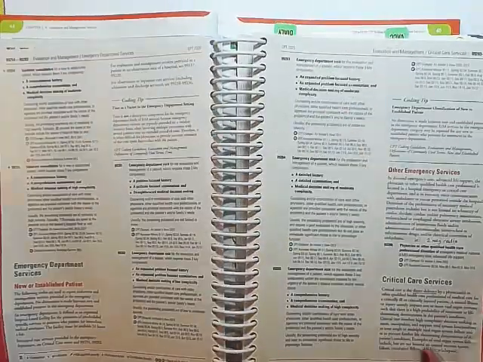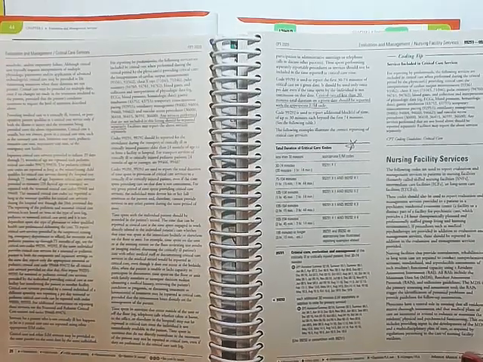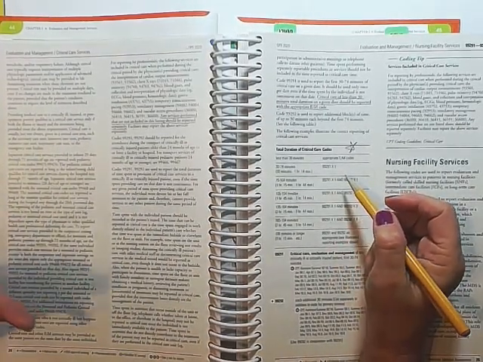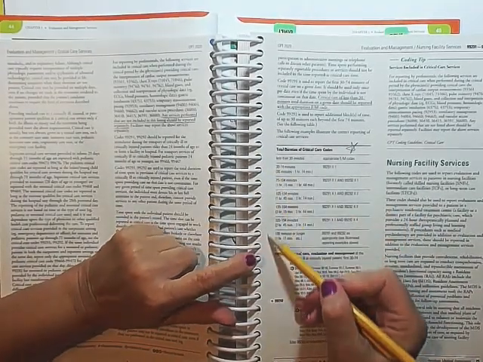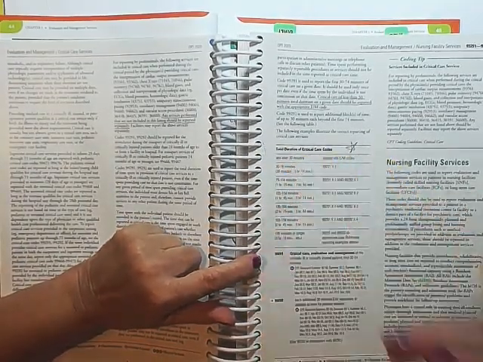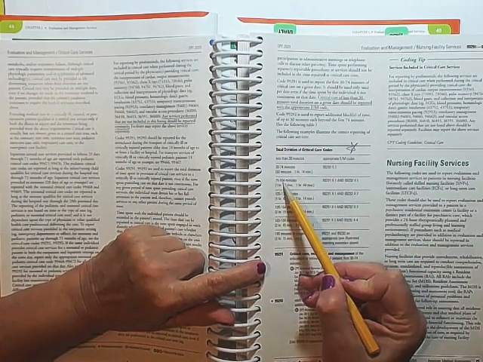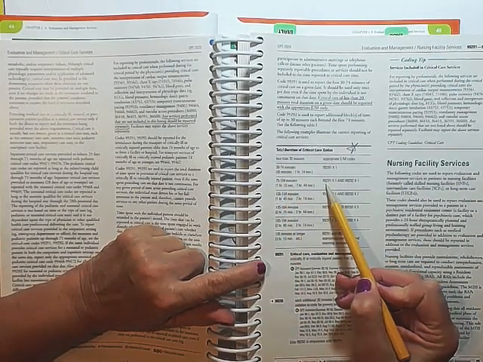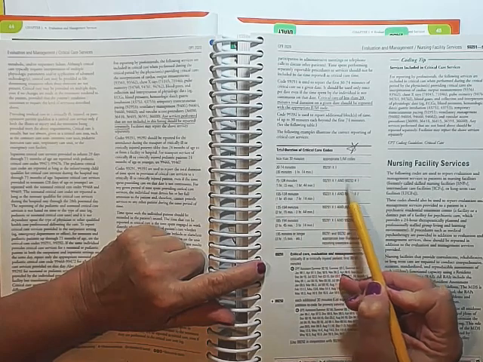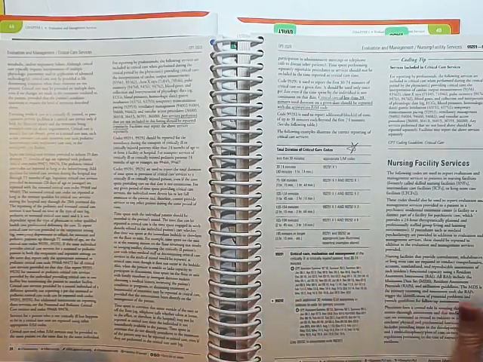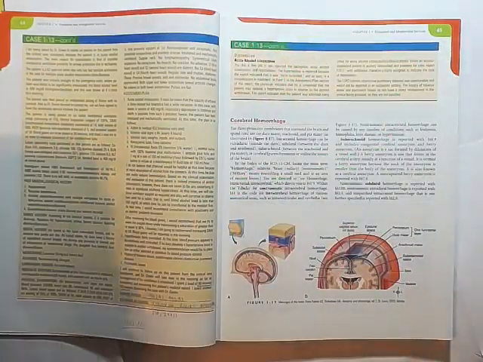So when you get to critical care, make it easy on yourself and just use this table, plug in your time. We have 100 minutes, that falls between 75 and 104. So that's a 99291 and 99292. Boom, done. You don't have to think about it anymore.